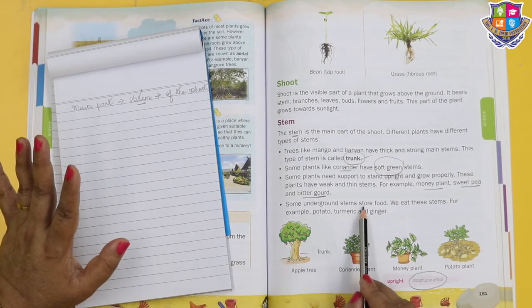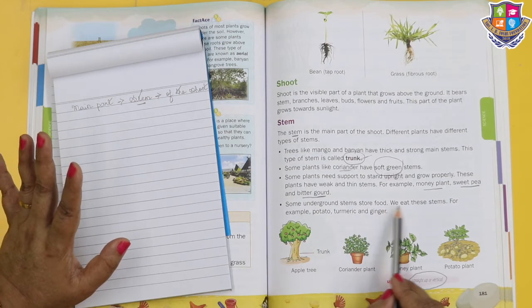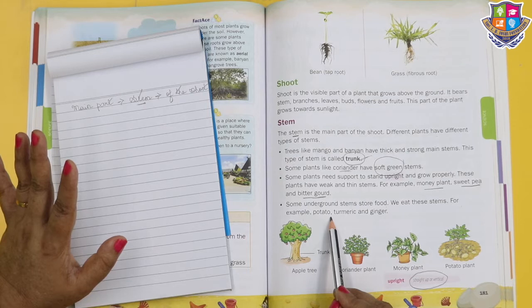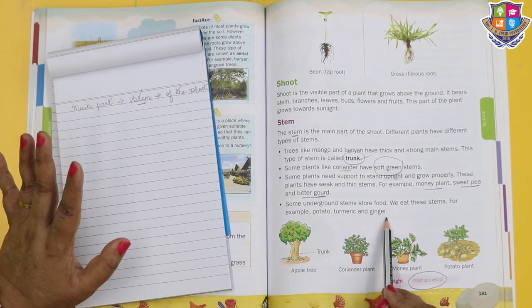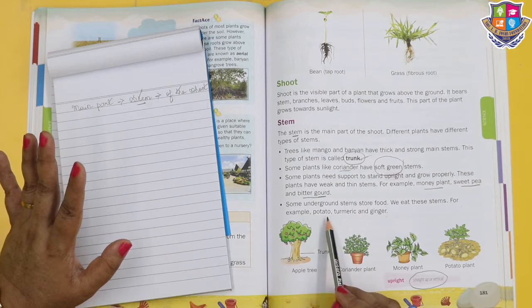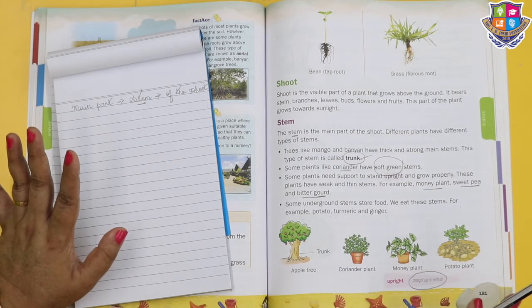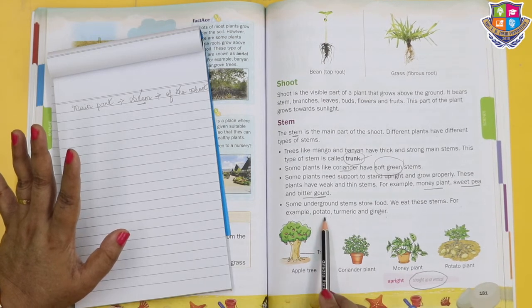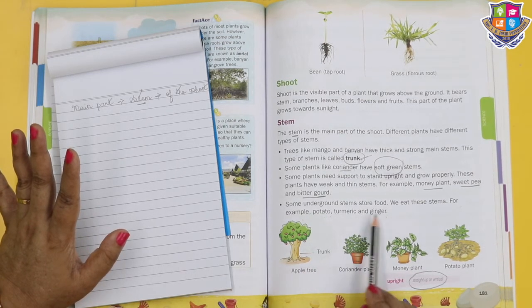And there are some others. Some underground stems store food and we eat these stems. For example, potato, turmeric and ginger. Okay, which are the underground stems that we eat? Some of them. These are just examples. Okay, there are umpteen amount of them. Okay, they are the potato, turmeric and ginger.